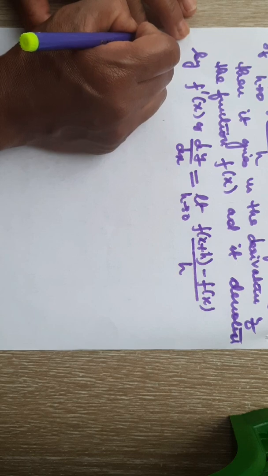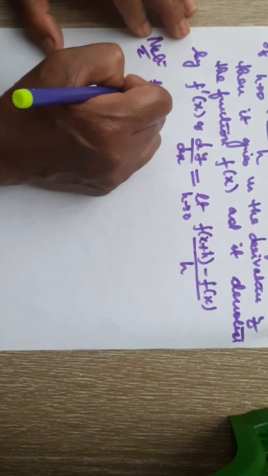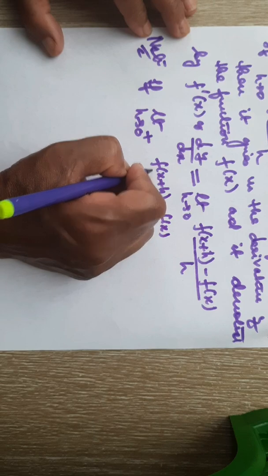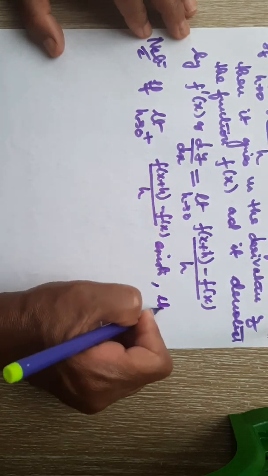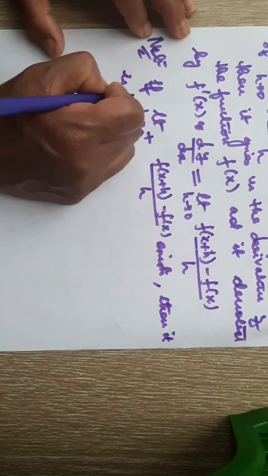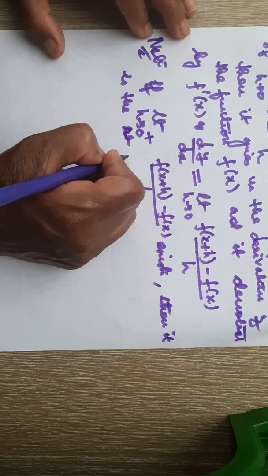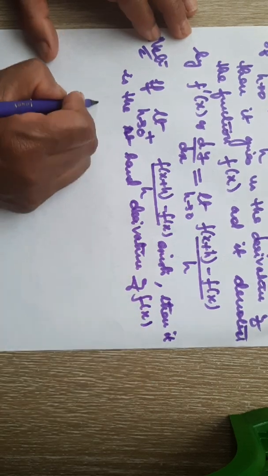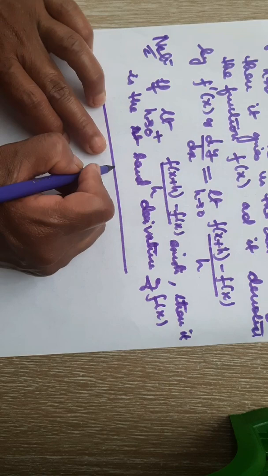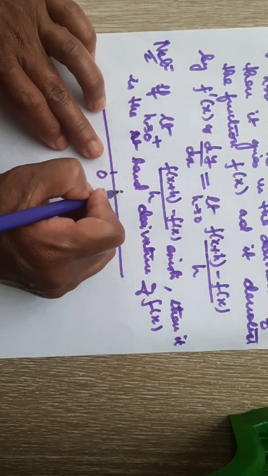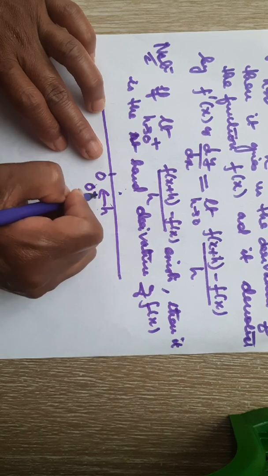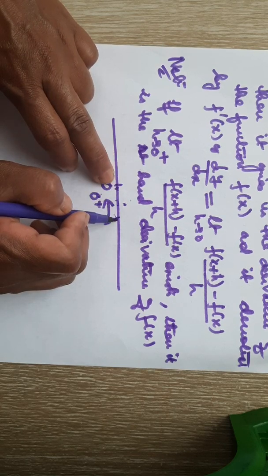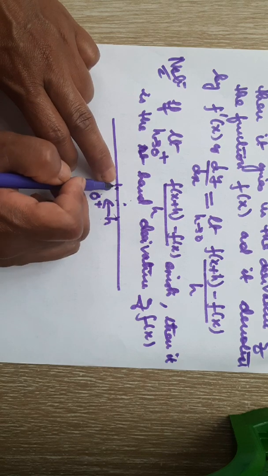Now in case you note down this thing, if limit h tends to 0 plus f(x+h) minus f(x) by h exists, I'll explain this one, then it is the right hand derivative of f(x). That means if x is along the real number line, so this is 0, h is this one, h tends to 0. h tends to 0 plus means that h approaches 0 from the right side. It comes closer and closer to 0. That means h is on the right side of 0.